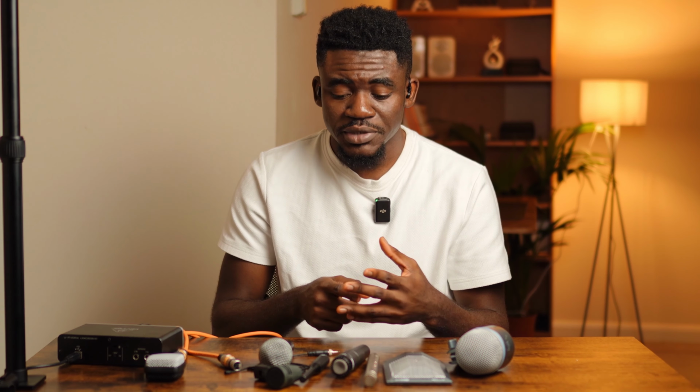Now, different microphones have different internal components, and this is where things get interesting. Now, there are several types of microphones, each with unique characteristics that make them suited to different tasks. The most common types you use in live sound are dynamic microphones and condenser microphones.